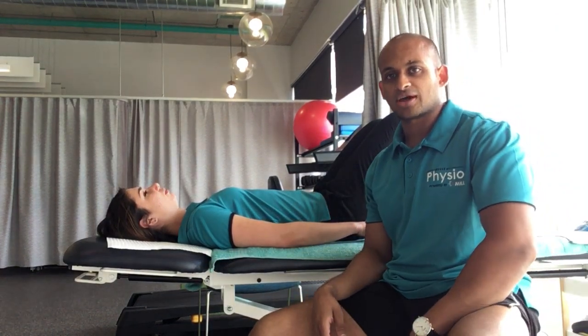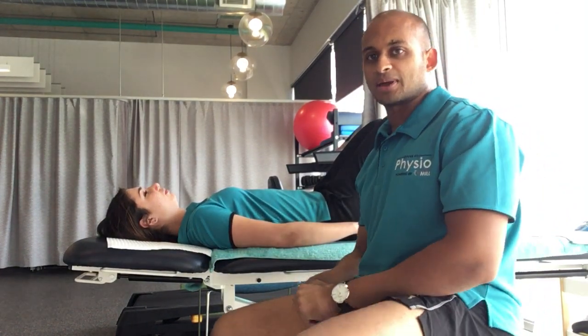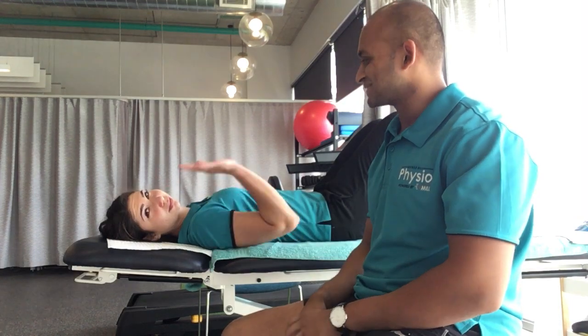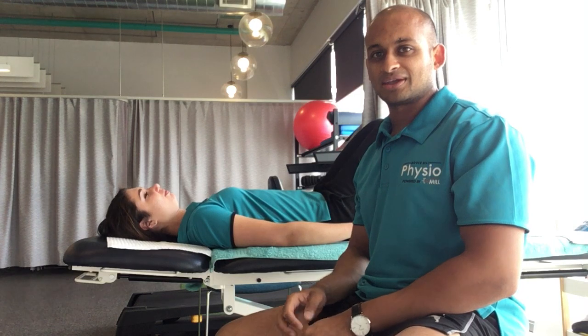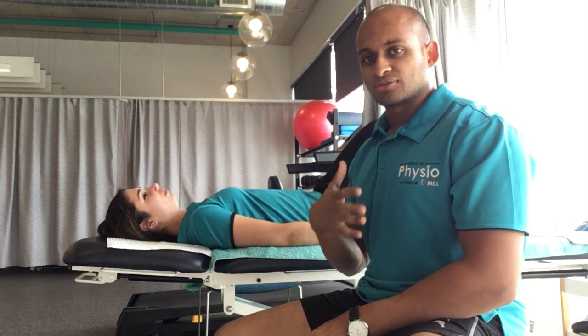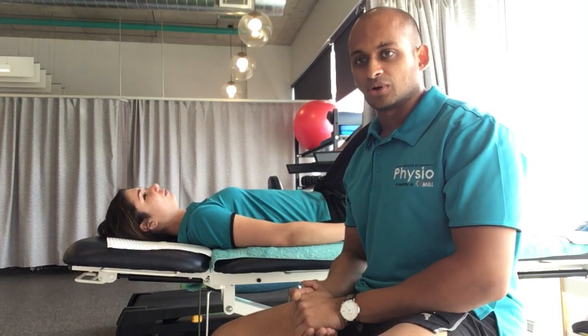Okay, so today we're going to go through how to analyze and correct a breathing pattern here with Jen. Breathing pattern is very important because it's going to influence what's happening around the neck, shoulder, thoracic lumbar spine, and also the hips as well.